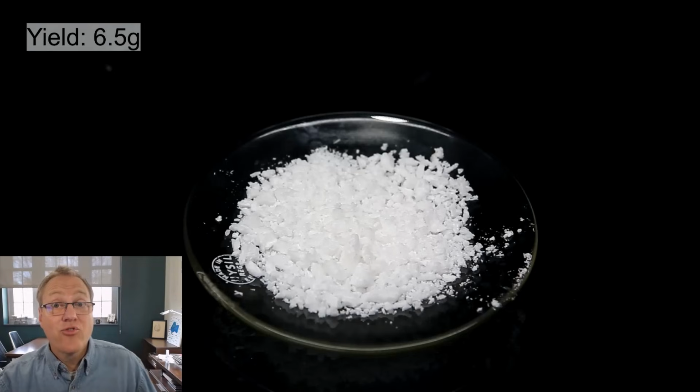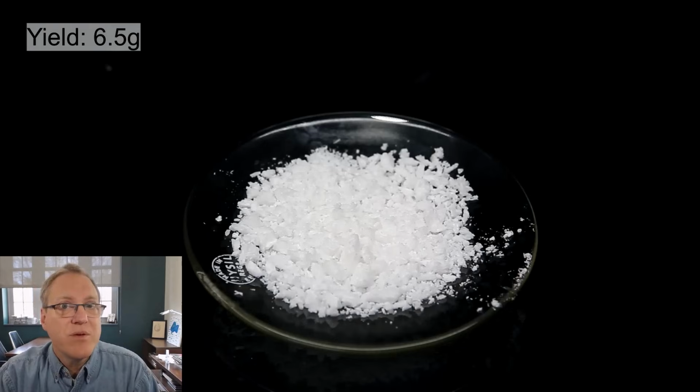Okay, he let it air dry. Now, he's gonna, I don't want to steal his thunder much, but sometimes you heat stuff up to get it to dry. And so, why wouldn't you do that here?